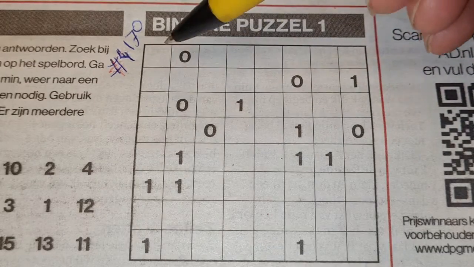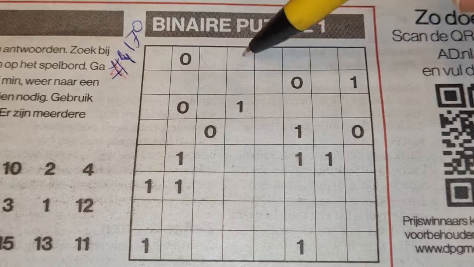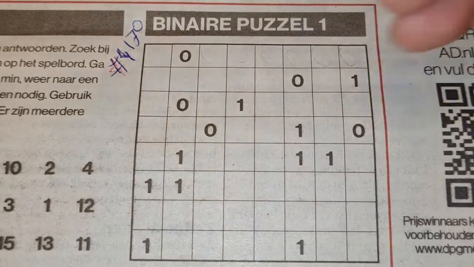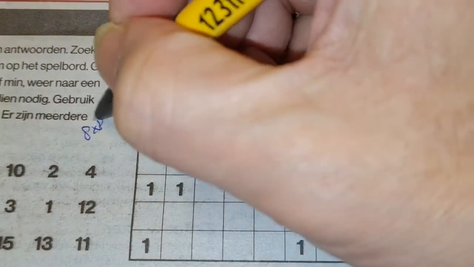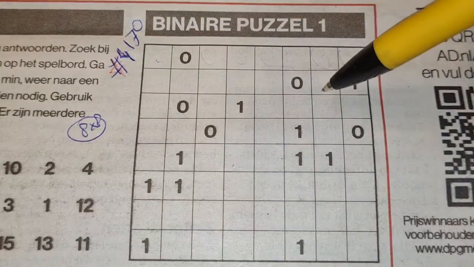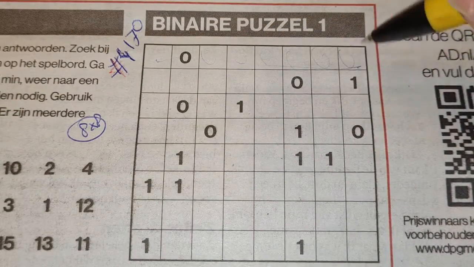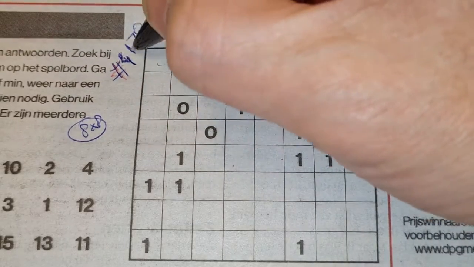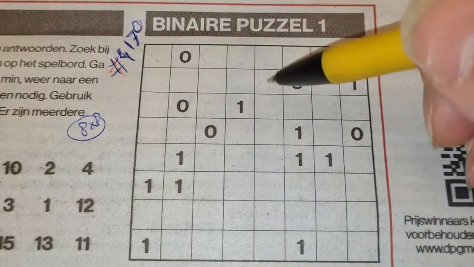Before I start, let me count the boxes. What kind of binary puzzle is this one? 1, 2, 3, 4, 6, 7, 8. 8 by 8. That means in a row or in a column, there are always 4 ones and 4 O's. Alright, so let's get started.